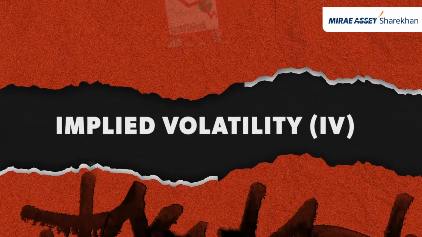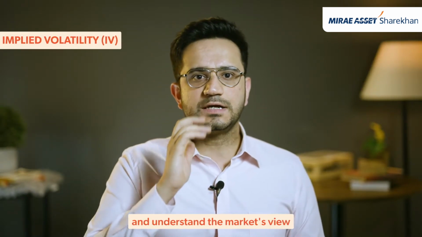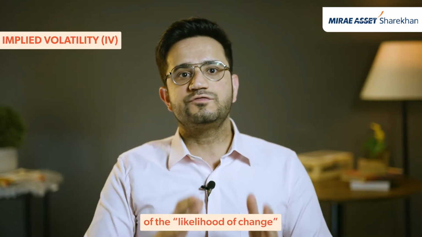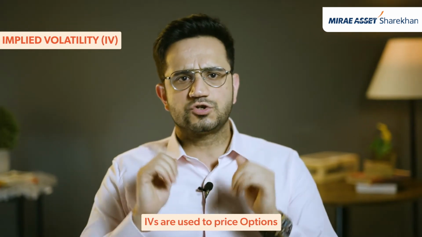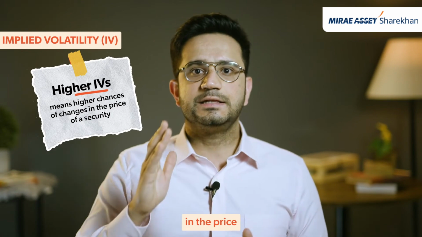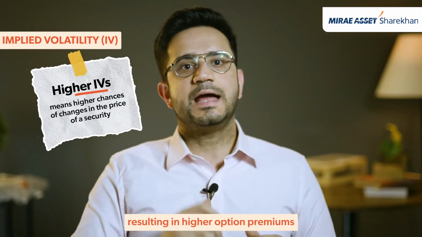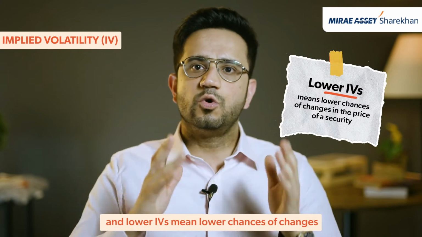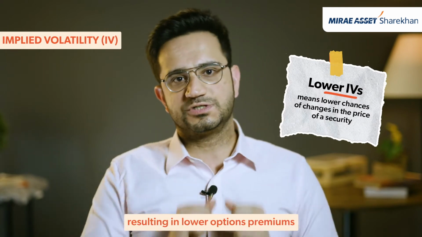3. Implied volatility or IV. This is a way to assess and understand the market's view of the likelihood of change in the price of an options contract. IVs are used to price options, and higher IVs mean higher chances of changes in the price of a security, resulting in higher option premiums, and lower IVs mean lower chances of changes in the price of a security, resulting in lower options premium.